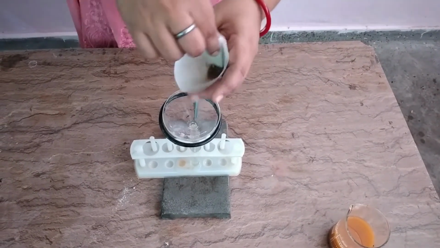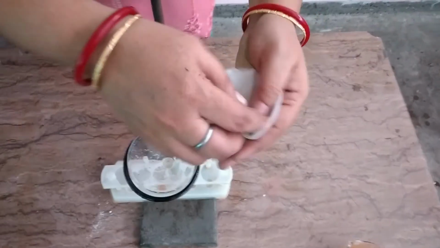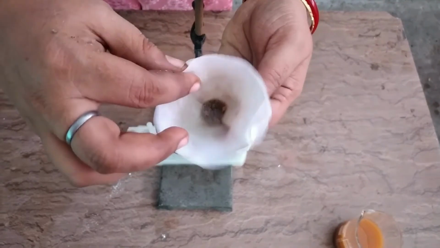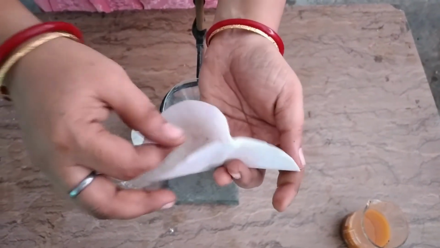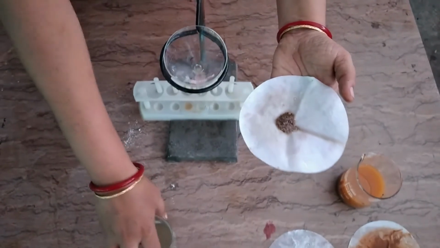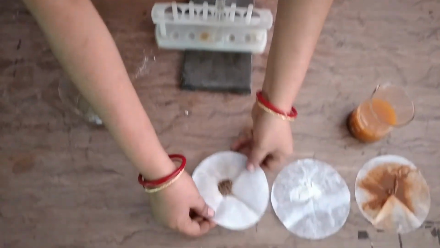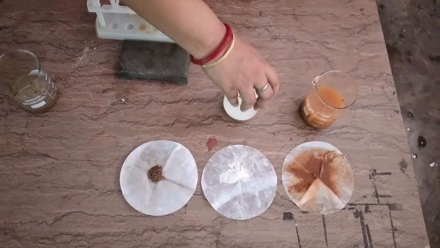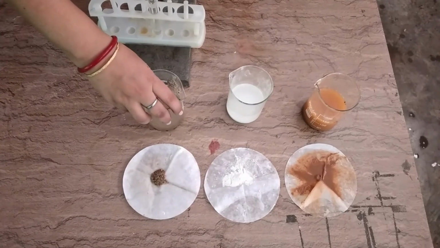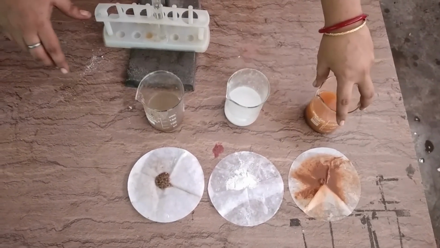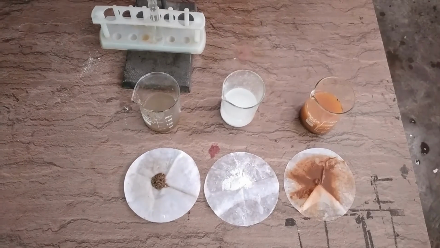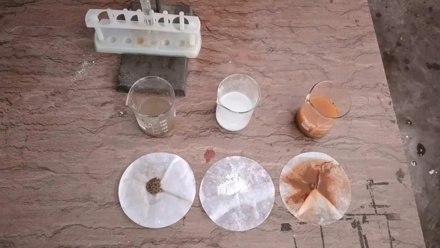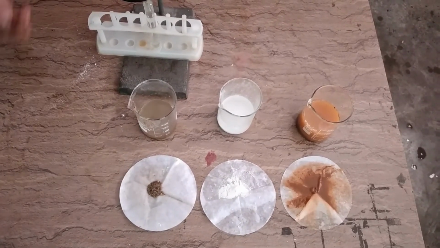Here, this is the filter paper. You can see small amount of sand is left out as residue on the filter paper. So, you can see here the three filter papers. This is the suspension of soil, the suspension of chalk and the suspension of sand. In these three filter papers, some residue is left: soil particles in the first, chalk powder in the second, and in the third case the sand.